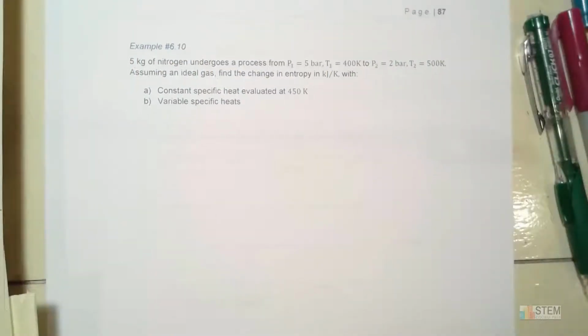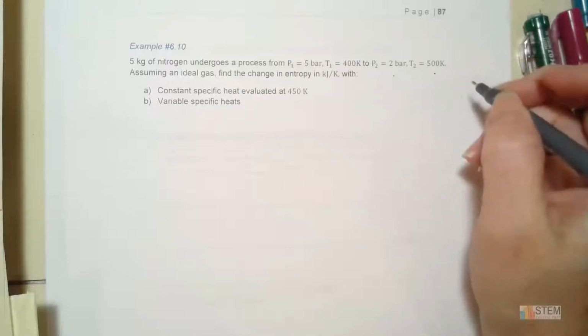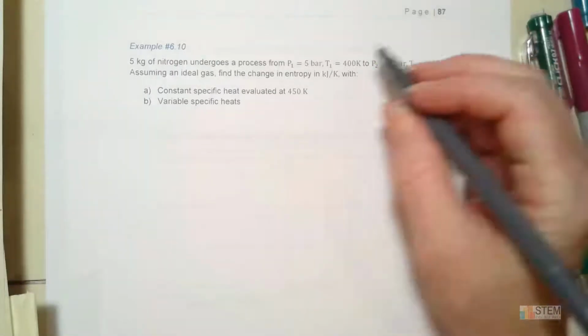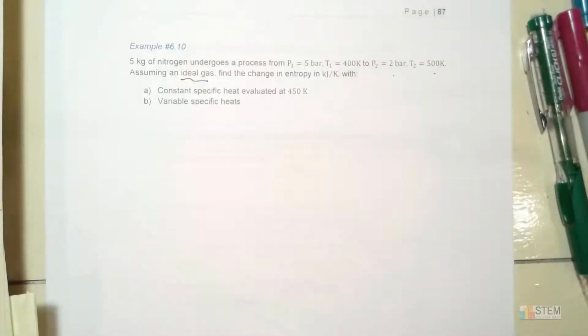Okay, let's do one more example in this section. On this one, what we've got is 5 kilograms of nitrogen undergoing a process from a pressure of 5 bar and a temperature of 400 Kelvin to a pressure of 2 bar and a temperature of 500 Kelvin. So pressure's going down, temperature's going up. We're going to assume an ideal gas. That's important.